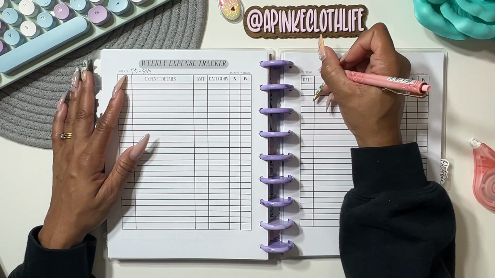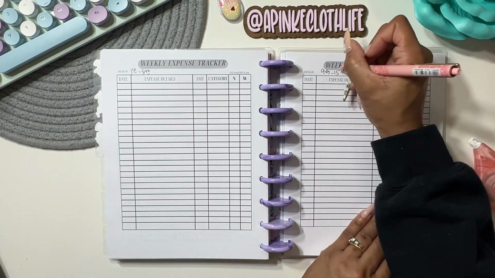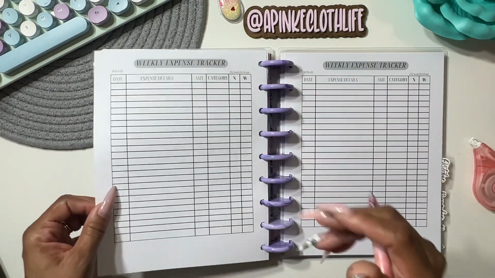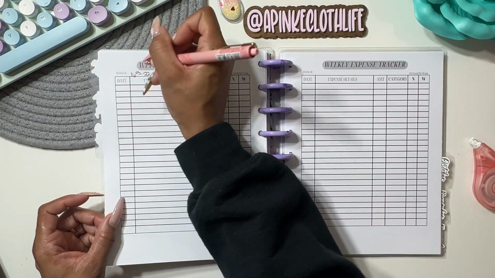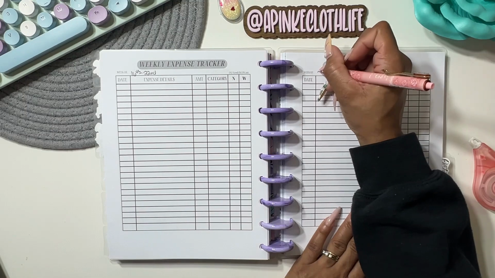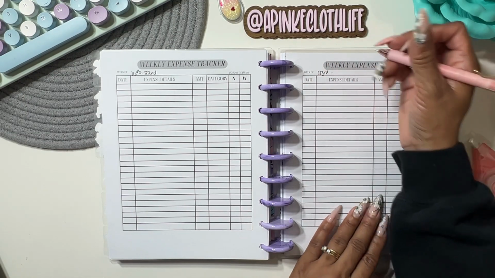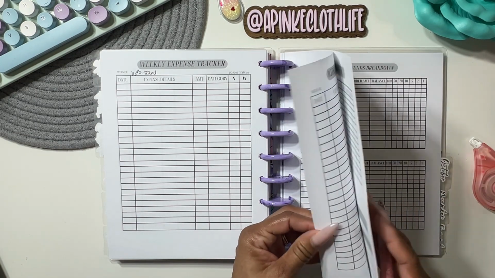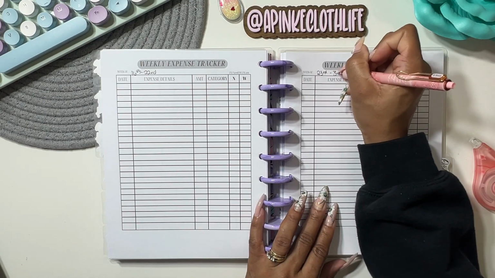The next week will be the 9th through the 15th, then the 16th through the 22nd. I told you guys this wasn't that bad. You can set your planner up. Then the 23rd through the 30th. I don't want to leave the 30th on a week by itself, so we'll just do through the 30th.